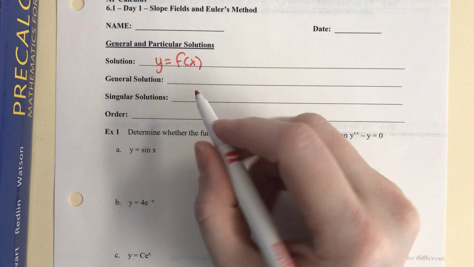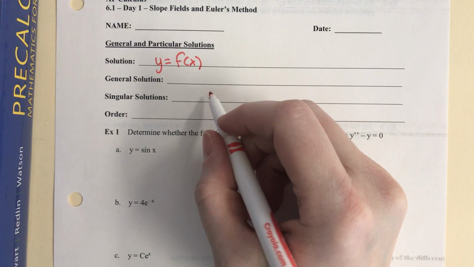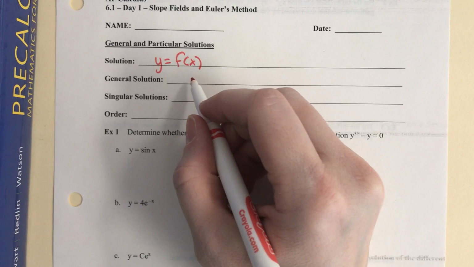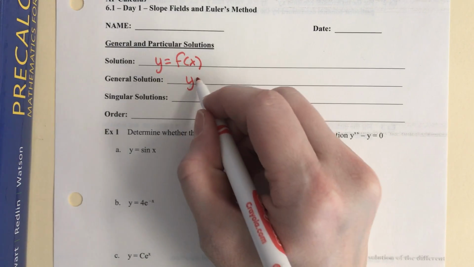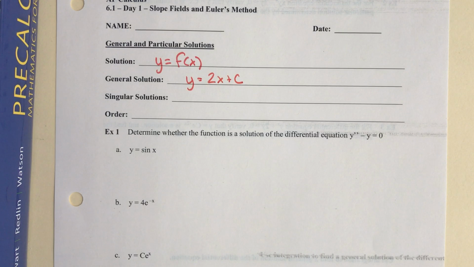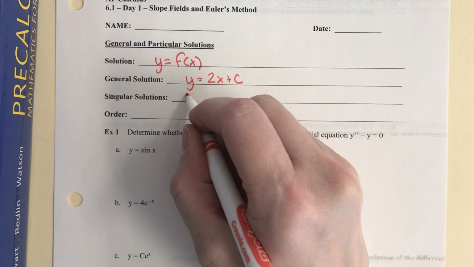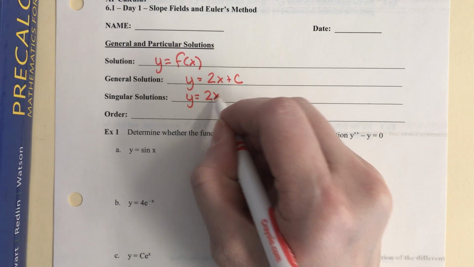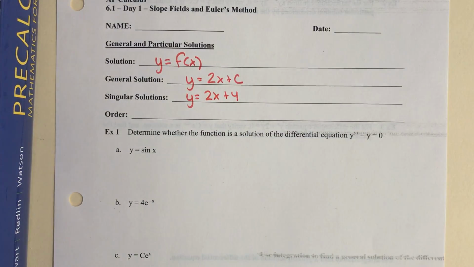Now a general solution would mean that we don't know much information and we don't know a point that it goes through. So you might, for example, get 2x plus c as a solution. And if we don't know a point that the line crosses through, we won't be able to figure out c, so we just leave it as a general solution. A singular solution is when we're able to solve for c. So maybe we've solved for c and we've gotten 2x plus 4 because we know c is 4.